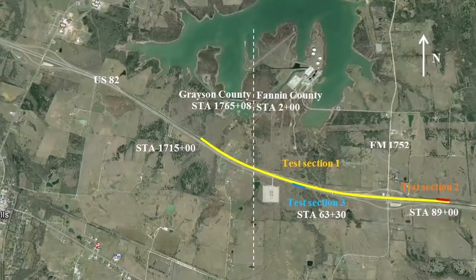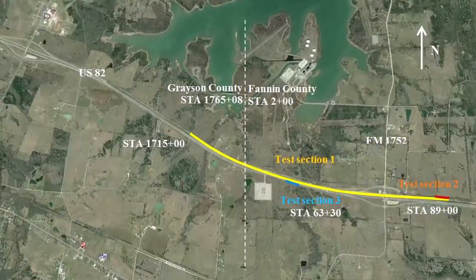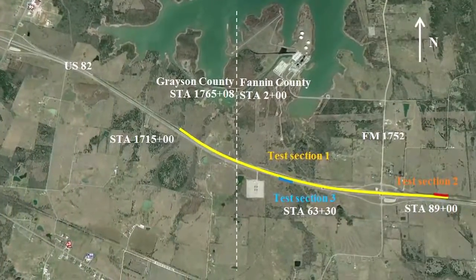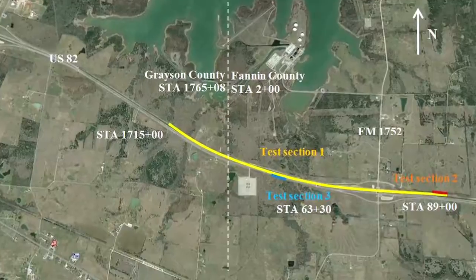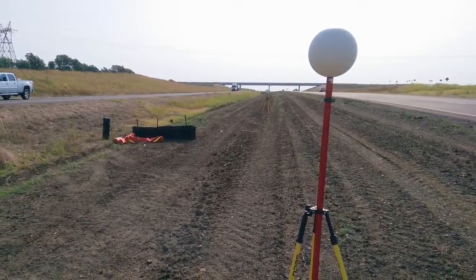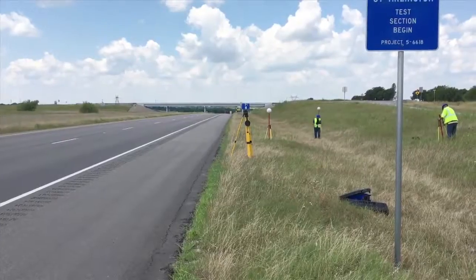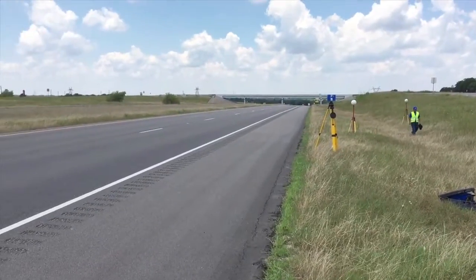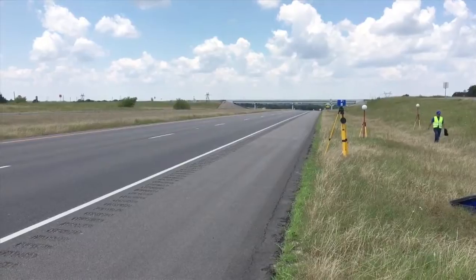We have two test sections, one with the lime with extended mellowing, the other one with lime and fly ash treatment. And then for comparison, we have a control, which is using the traditional lime with one-day mellowing. And we've been monitoring for a couple of years now, and we're looking at roughness from the profiler studies and any visual movements of cracking, all those things we are documenting.